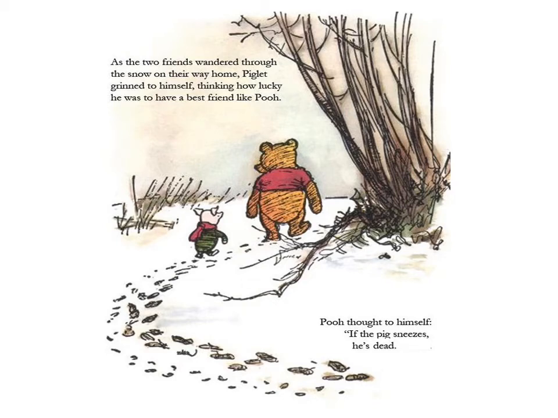Right, let's do influenza next. Interesting virus. So this cartoon is from 2009. This is from the outbreak of what was called the swine flu at the time, H1N1. And so they're walking along together, and Pooh Bear is thinking to himself, "Well, if this pig sneezes, he's dead." I like it. Anyway, yeah.